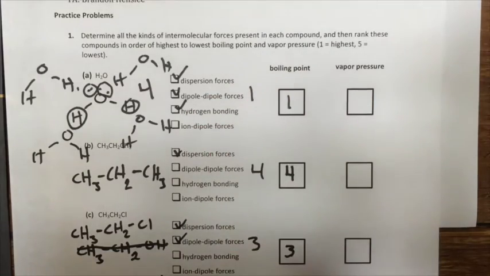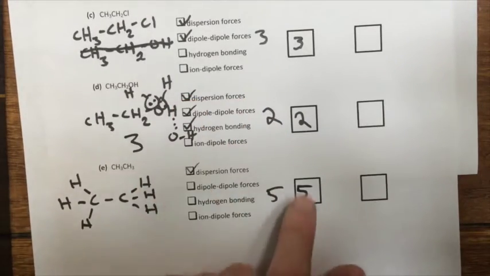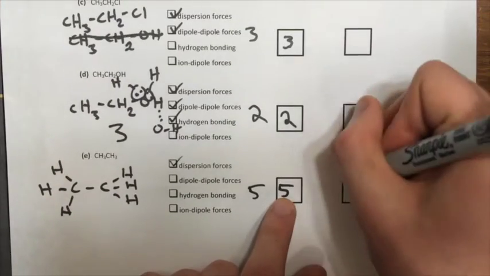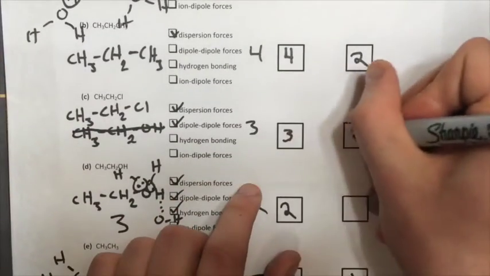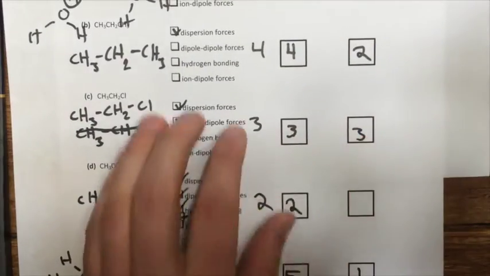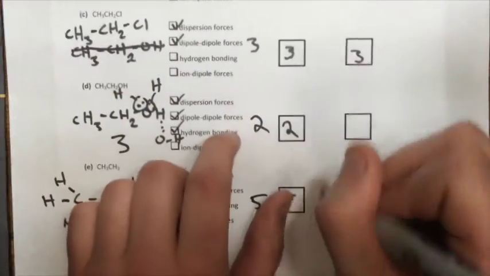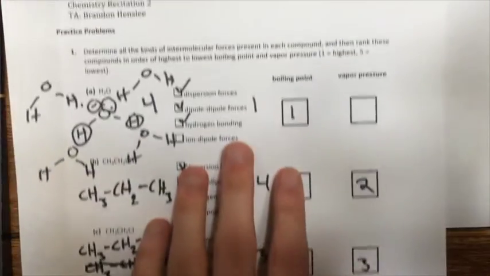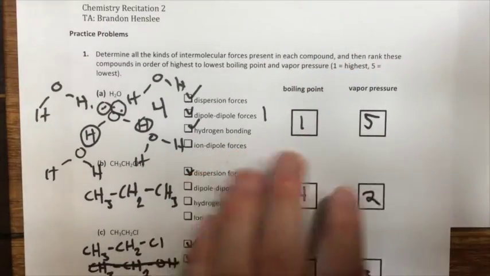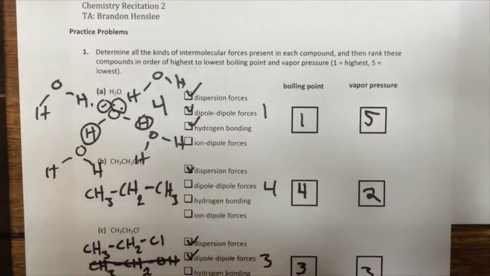Now, for vapor pressure, as we previously discussed, the trend is opposite. So the molecule with the highest vapor pressure would actually be ethane. Next highest would be propane, followed by CH3CH2Cl, followed by ethanol, followed by water. So water, the molecule with the highest IMF, has the lowest vapor pressure.